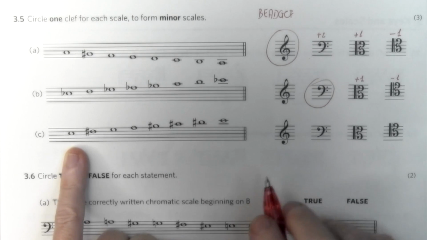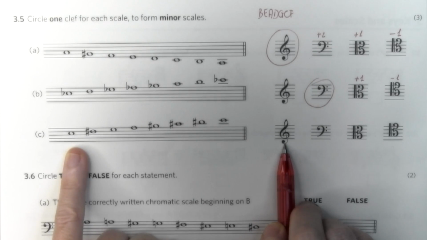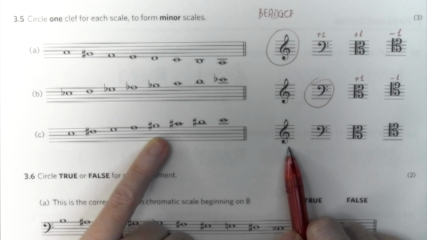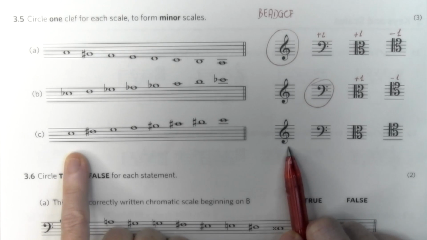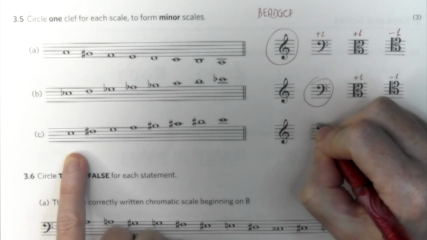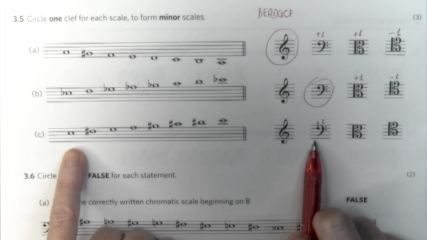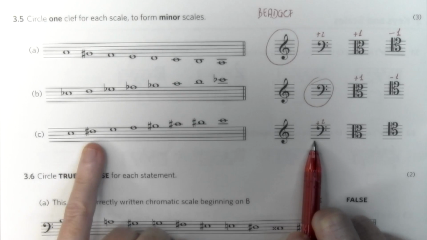Last one. In treble clef, this would be Do, C, and C minor is the relative minor of E flat, and it has flats. So no. In bass clef plus 2, this would be Mi. E minor is the relative minor of G major, and G major has 1 sharp.